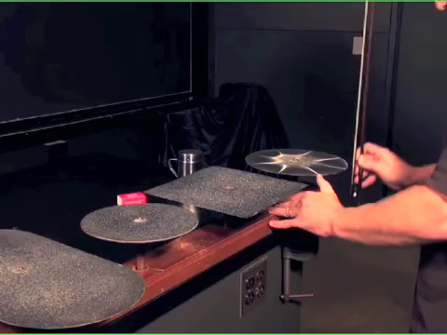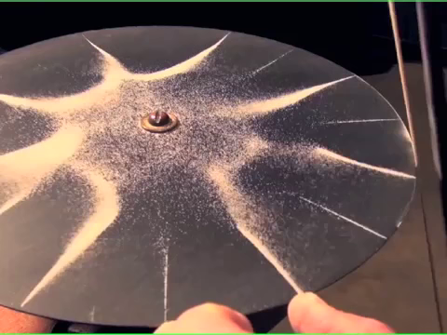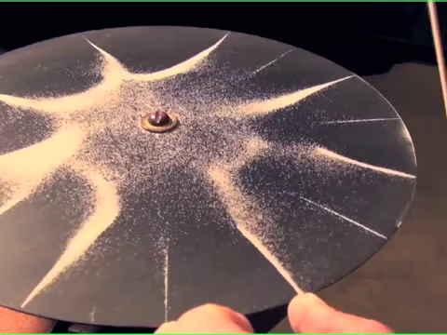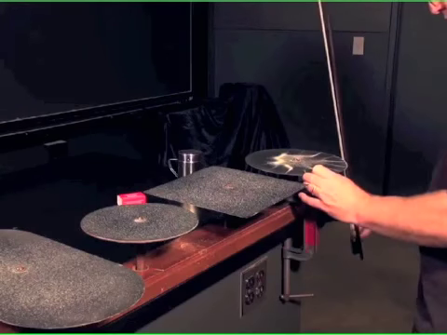Notice how as he's drawing the bow across the plate, the sand is moving into different forms depending on the pitch of the bow.